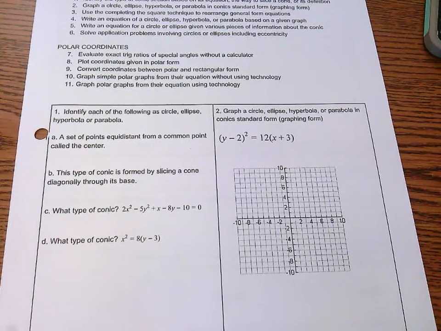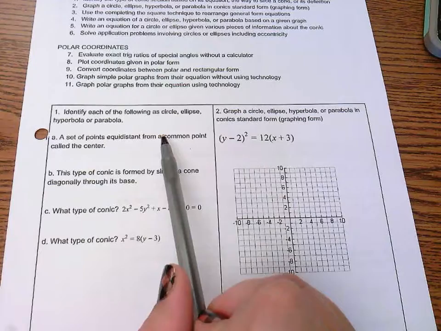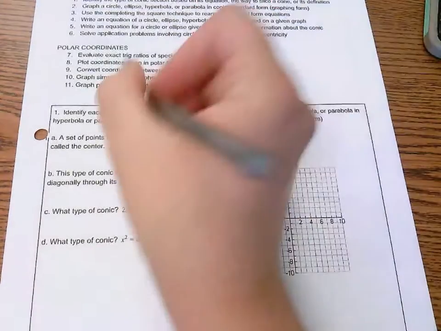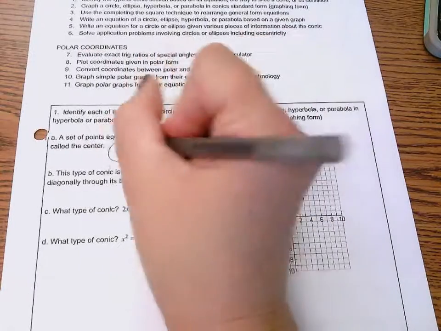The first one's a definition: a set of points that are equidistant from a common point called the center. Well, that's a circle, right? All these points are equidistant from the center.